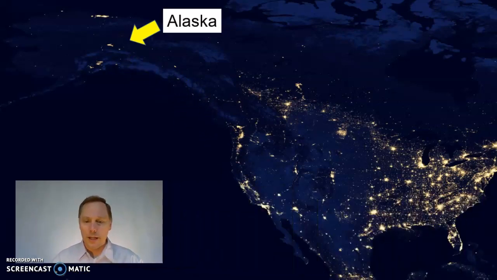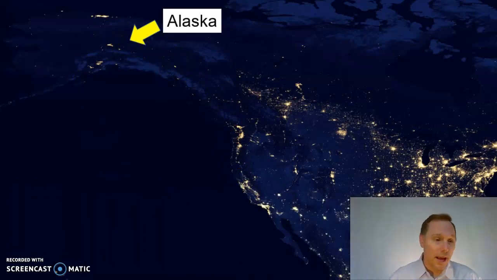All right, moving on down the coast, we are going to go all the way up to Alaska. All right, I showed you this picture here. This is nighttime in America, and I wanted to show you just how dark it is because there's not a whole lot of people in Alaska here.